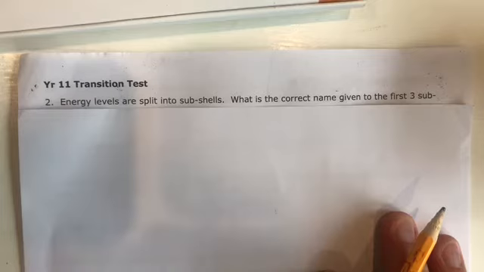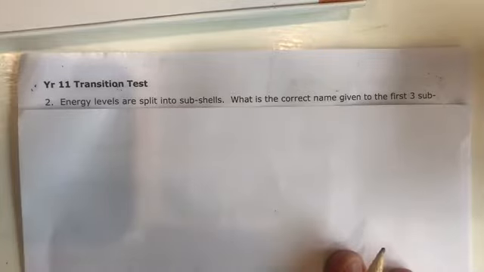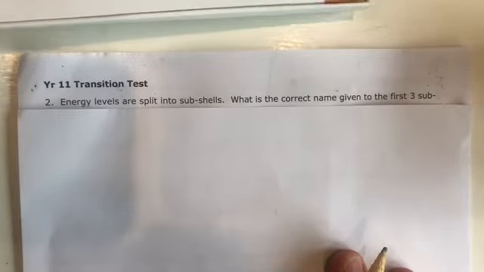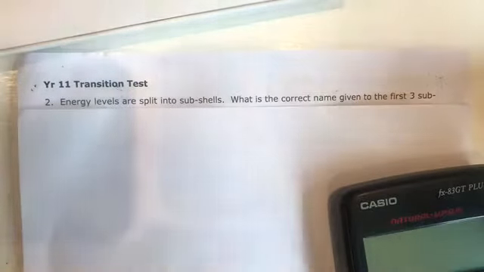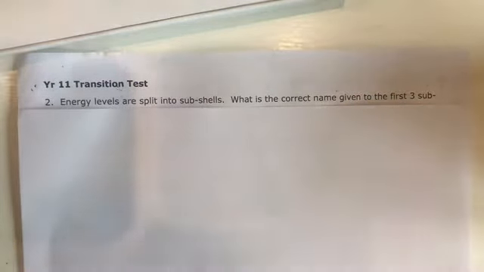Let's have a little look at this transition test then. So I'm prepped and ready to go here. I've got my periodic table, there it is. I've got my calculator, I have my coffee, and of course I have a biscuit because you need sustenance for these things. Right, okay, first up, energy levels are split into subshells.